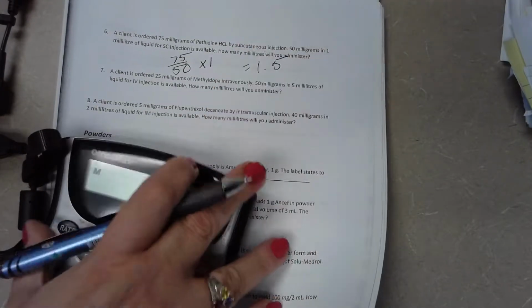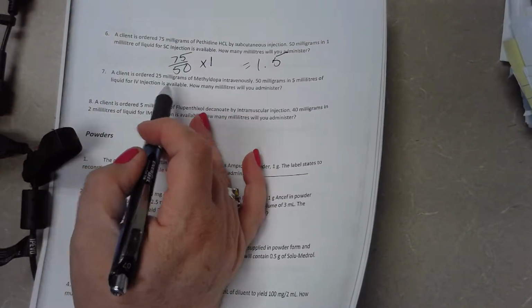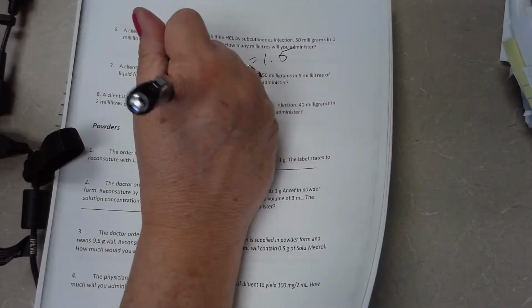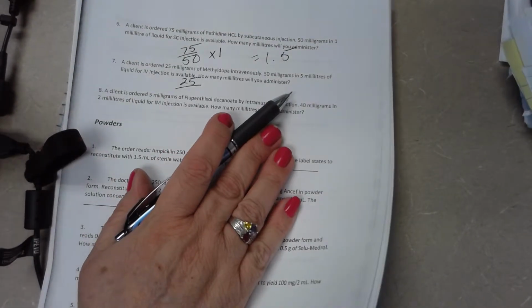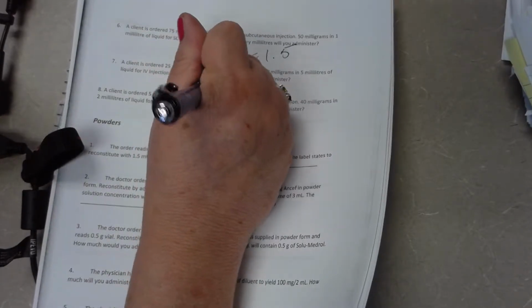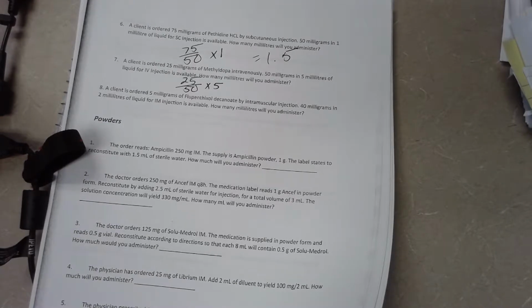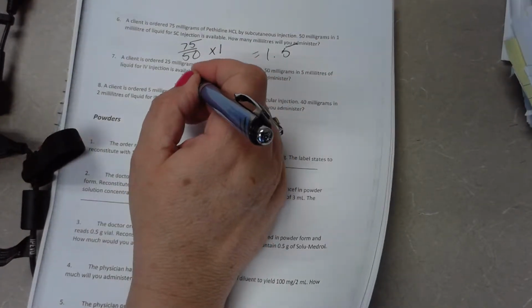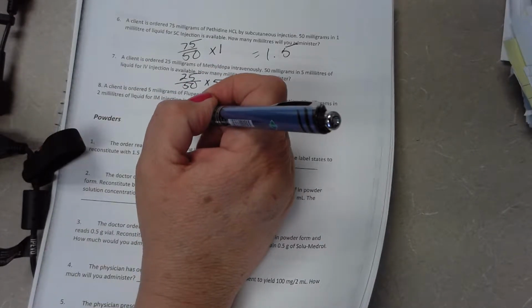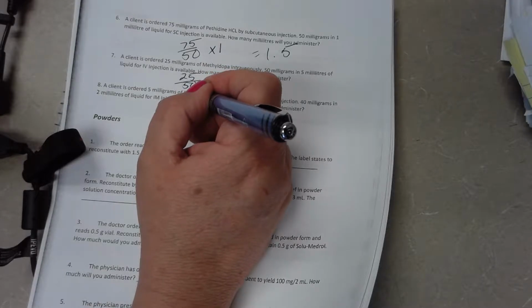Okay, now here's the problem I told you that you'd have to be careful with. So, client is ordered 25 milligrams. 25 is what you got. 50 milligrams in 5 milliliters is available. 50 times 5. Now, really super smart people who are good at math tend to do this really fast, and they think that, well, 25 goes into 50, so that's 2. It's not. 25 is half of 50.